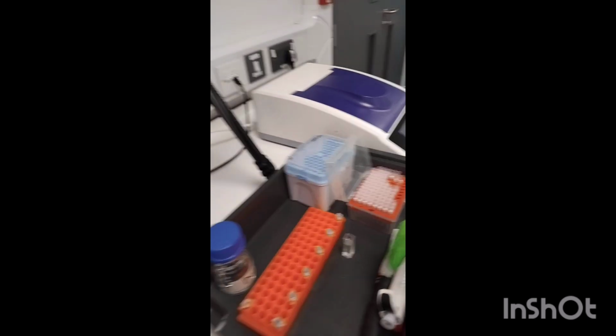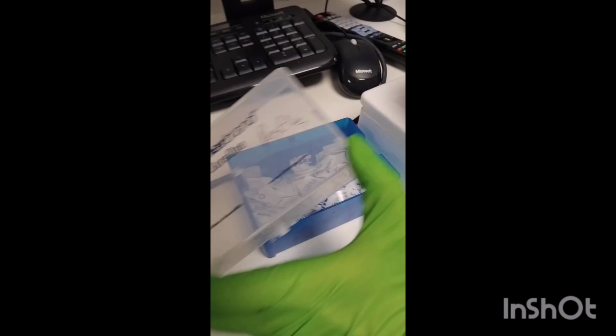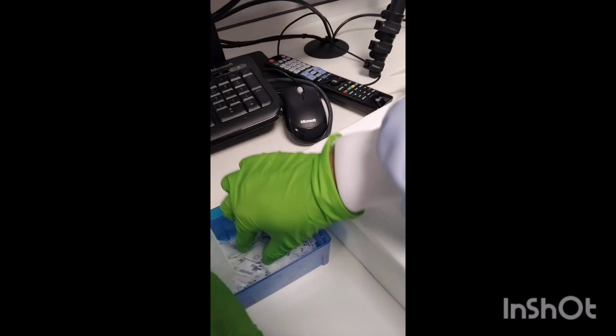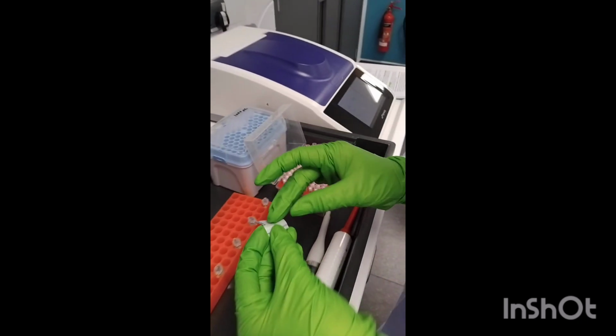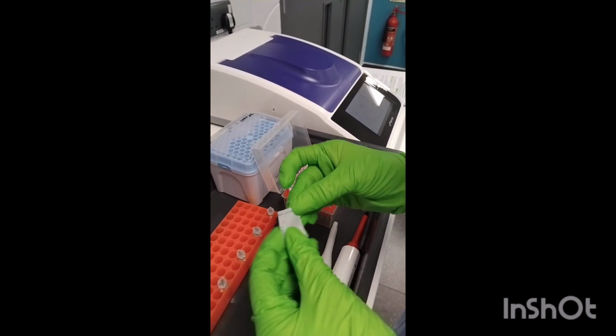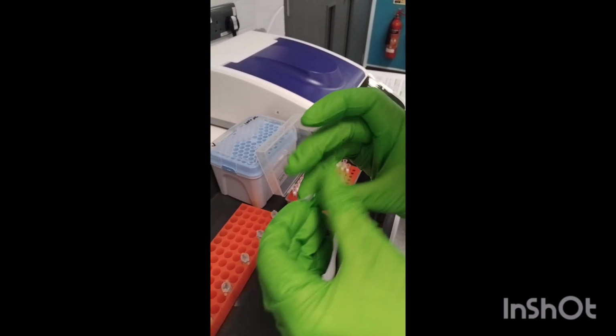Now you need to grab a piece of parafilm to cover the cuvette and mix it a few times.